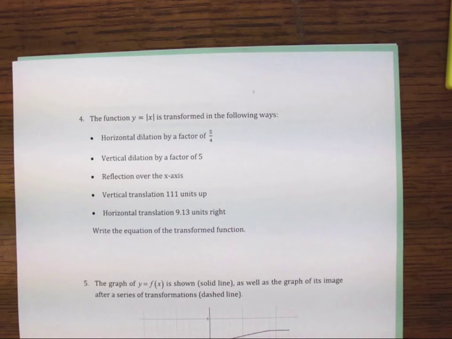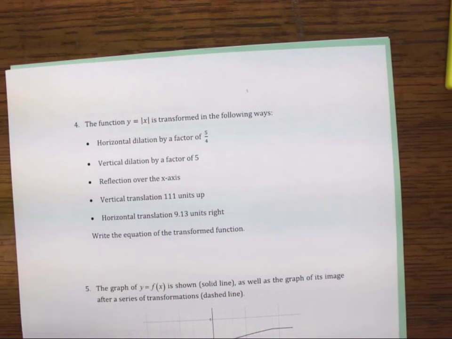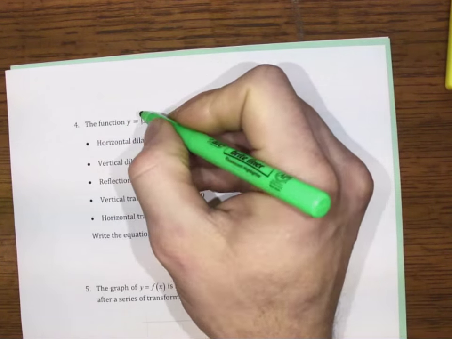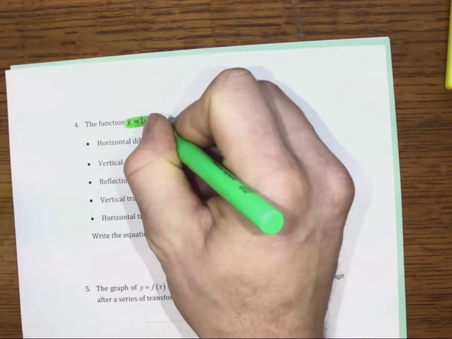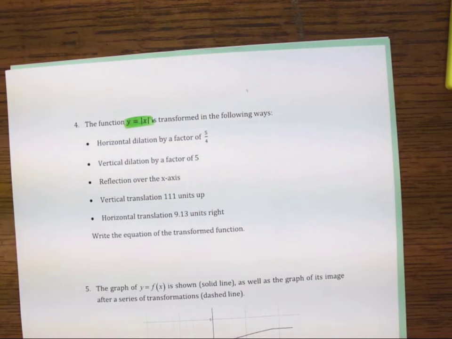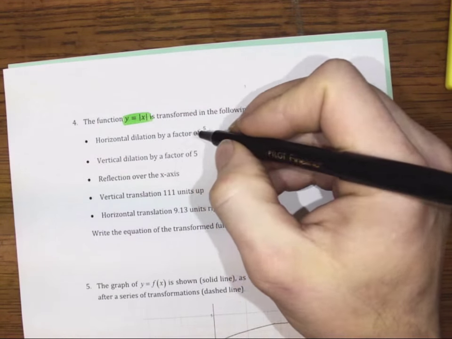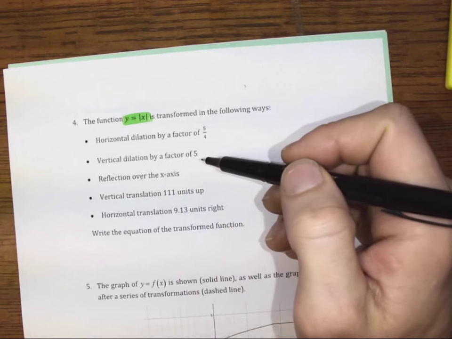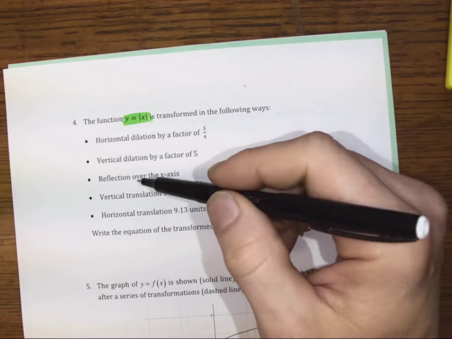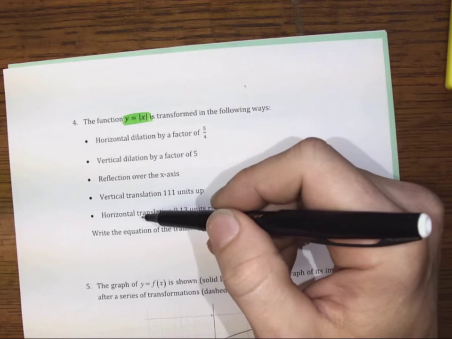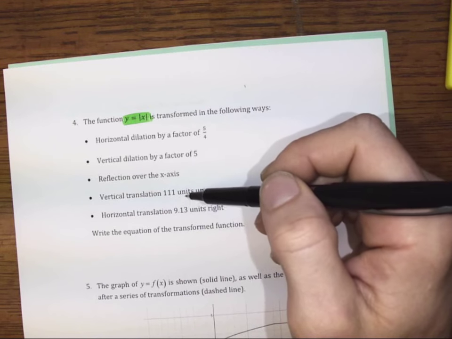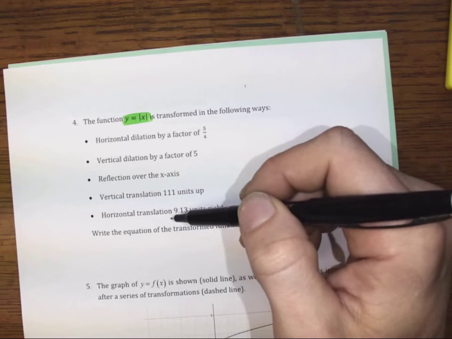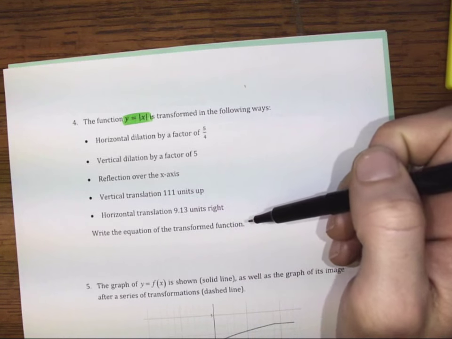Alright, we have this function, and rather than it being a general function f, it's a specific function, which is an absolute value function, and is transformed in the following ways. We have a horizontal dilation by a factor of 5/4, a vertical dilation by a factor of 5, reflection over the x-axis, a translation 11 units upward, and a translation 9.13 units to the right.